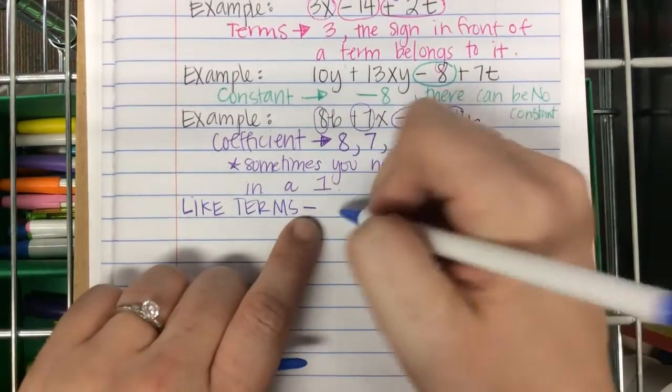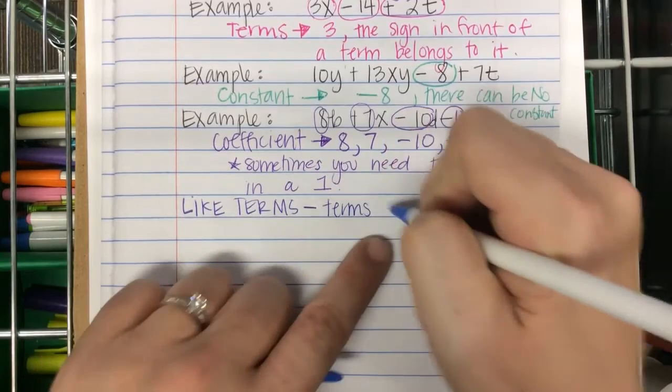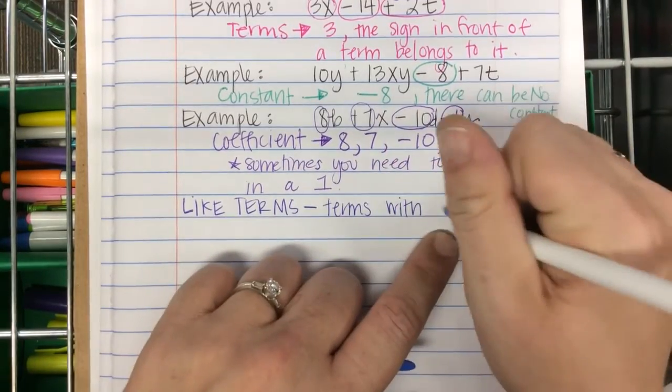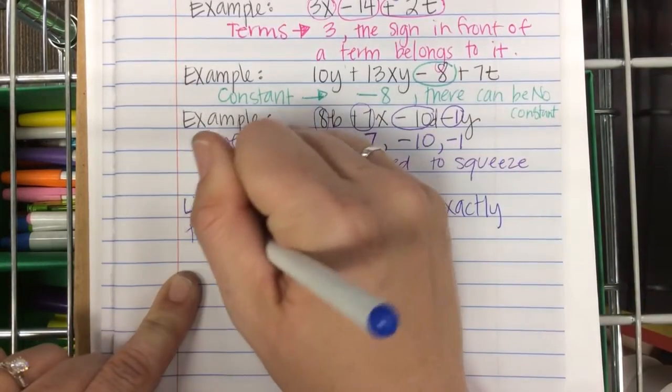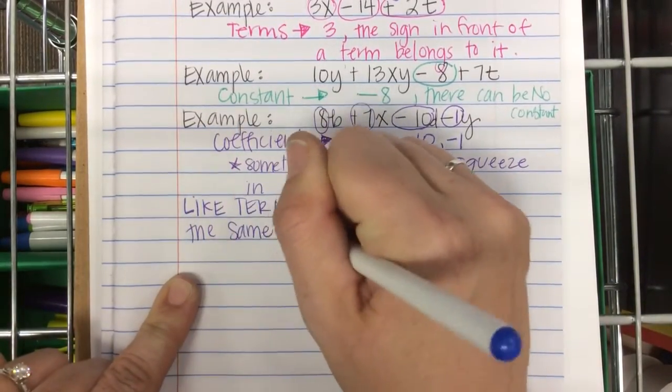Like terms are terms with exactly the same variable.